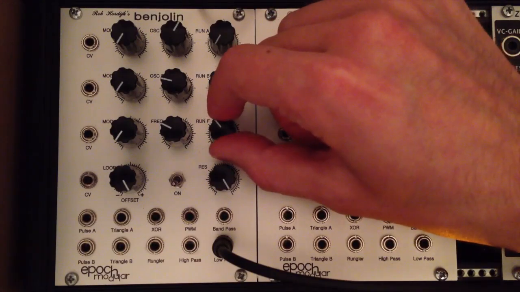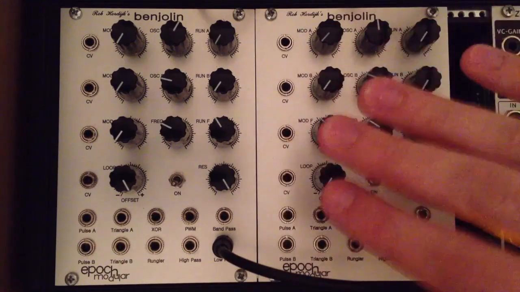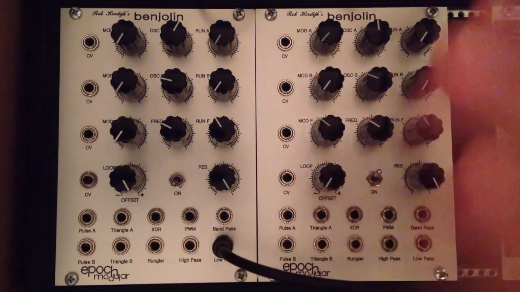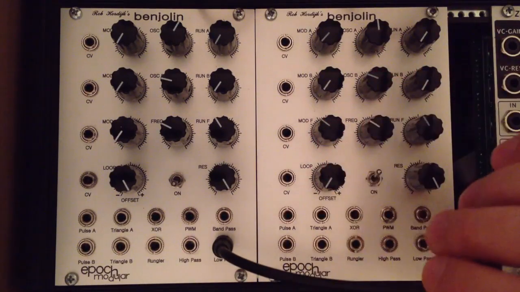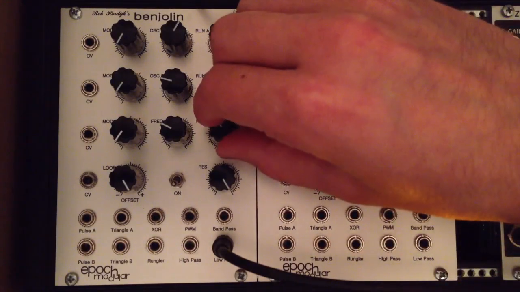And what you may notice is sometimes the filter frequency is actually dropping, and that's because the Rungler signal, unlike a lot of random voltages, is bipolar. It's not unipolar like a lot of random signals, so it actually is generating positive and negative voltages.